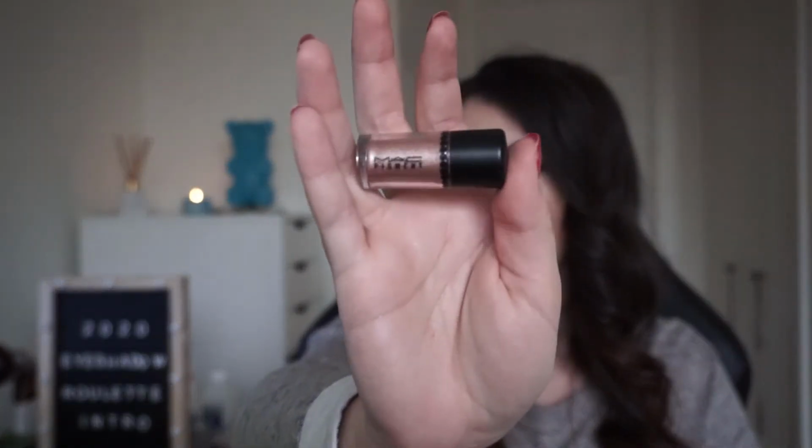Okay, so I just went through my spreadsheet and pulled out the items that I am going to be using, and I'm a little nervous on some of them. So I'm gonna start with the first numbers, which go all the way down to the bottom. The first one I pulled is a MAC Pigment. I don't think this is gonna be exciting to see, but this is the MAC Pigment in Tan.